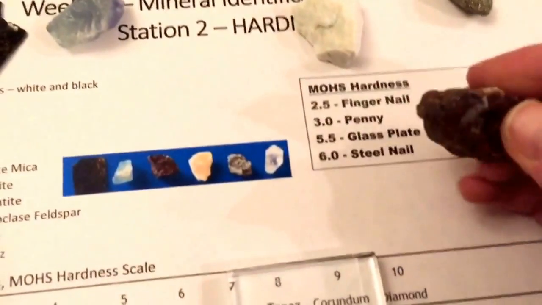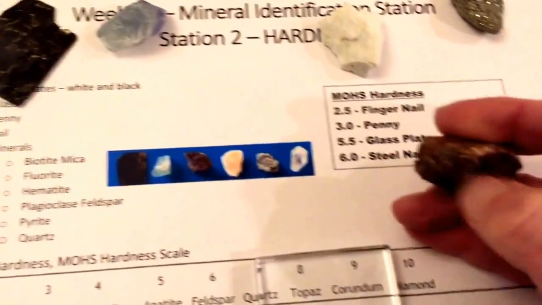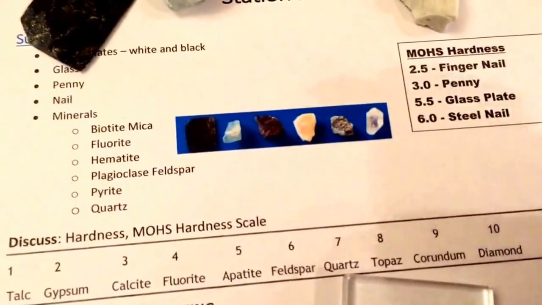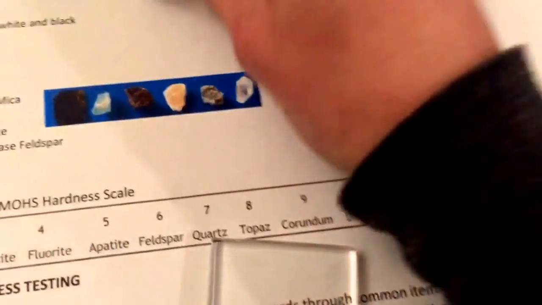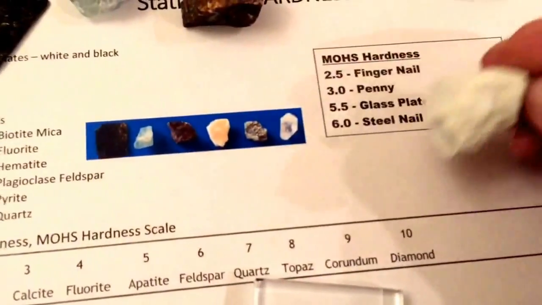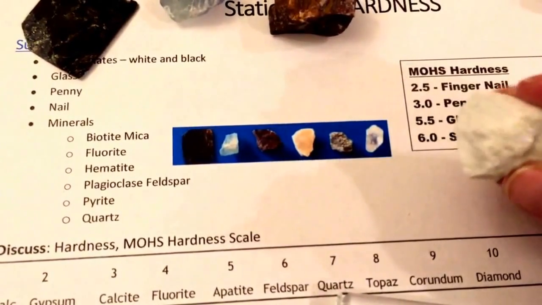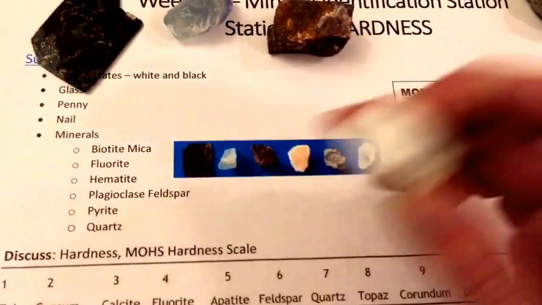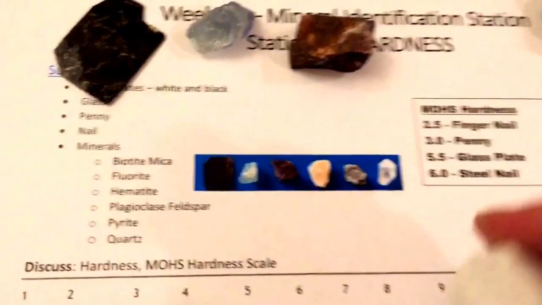All right, do the same thing with this one. Can it scratch with your nail? No. Can it scratch the penny? Yes. Can it scratch the glass plate? No. I just happen to know this. This is the, I do not know how to pronounce this word. Why do I keep picking these? This word that I don't know how to pronounce, feldspar.